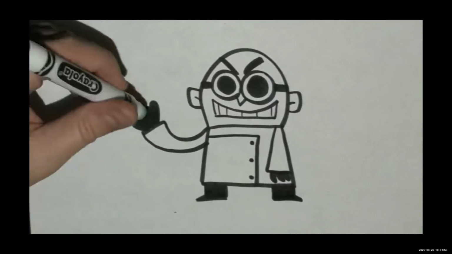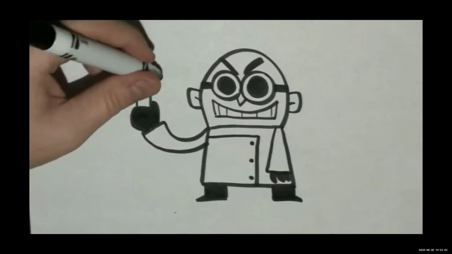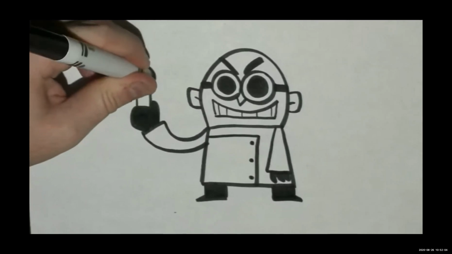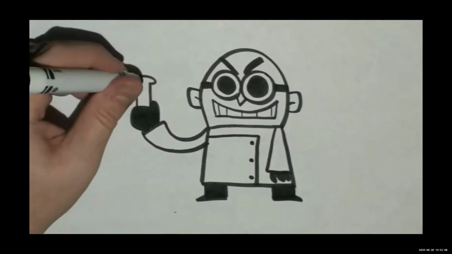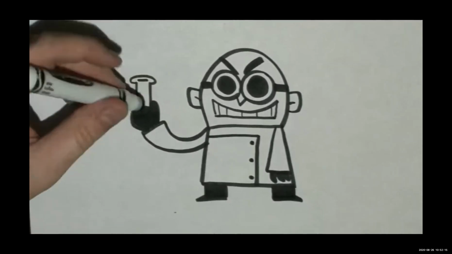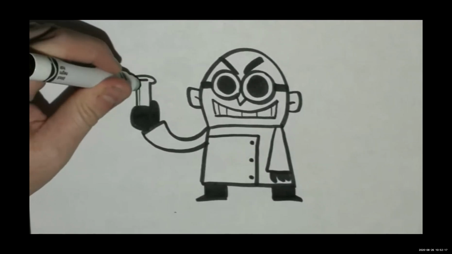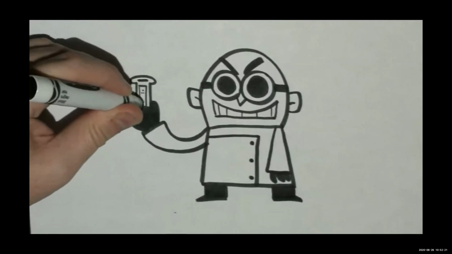Inside his hand, I'm going to put a test tube by drawing two lines up with the shape of an oval connecting both sides with a line on top. I'm also going to draw a little rectangle on the inside and put a few dots.